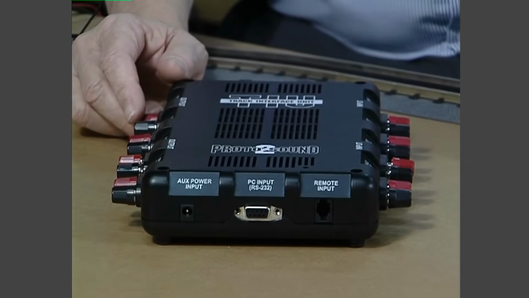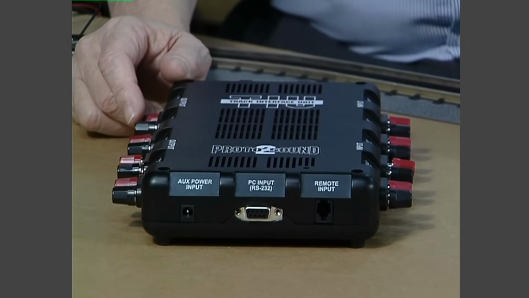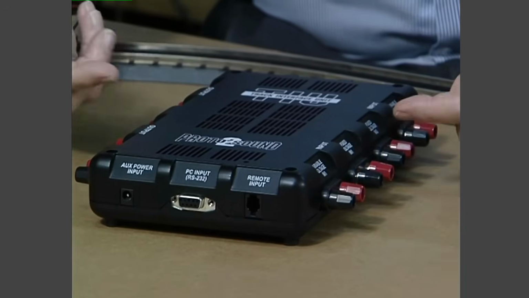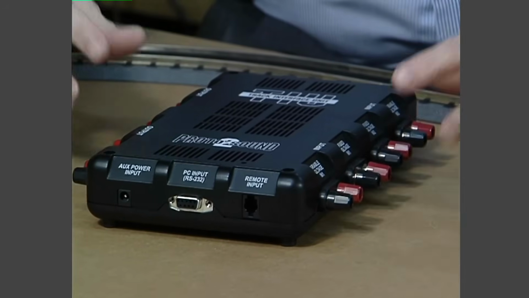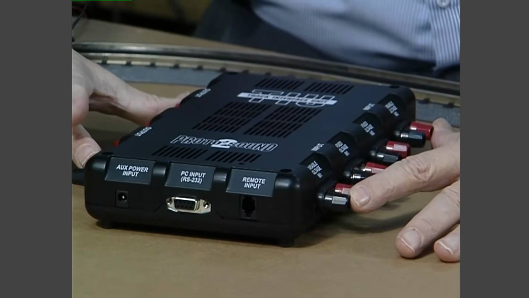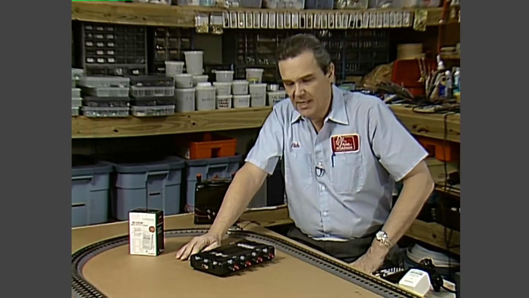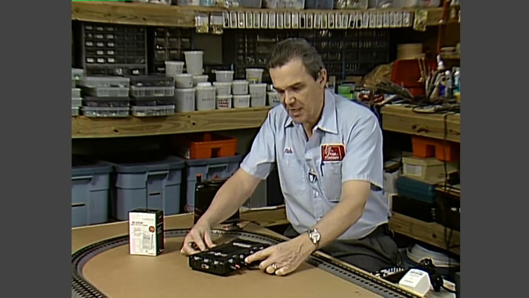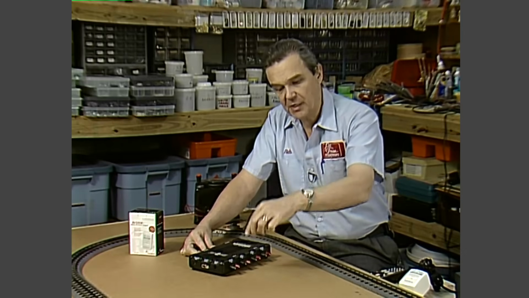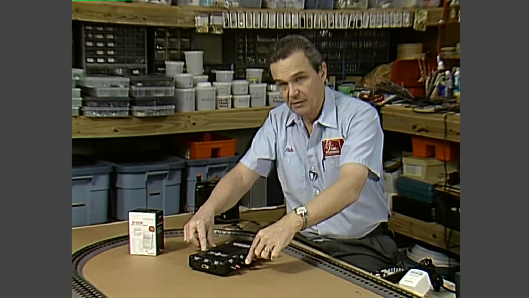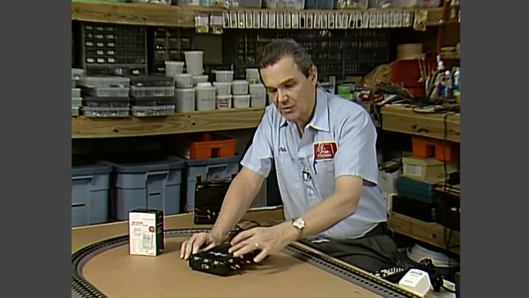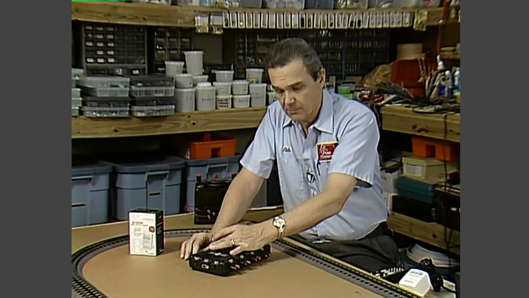Let's take a closer look at the TIU because it has a few features we haven't talked about yet. Notice that it has 4 channels for track power. 2 of them are fixed, 2 of them are variable. Now what does that mean? Let's talk about the fixed channels first. On the fixed channels, whatever voltage you put in here comes out here to go to the track on the output side. The voltage does not change within the TIU.